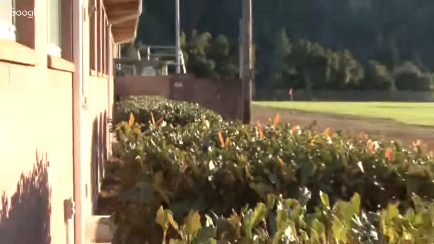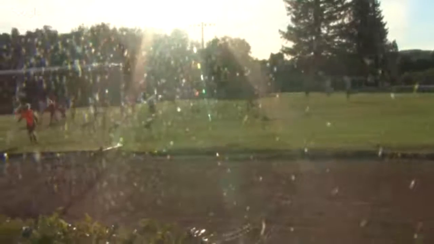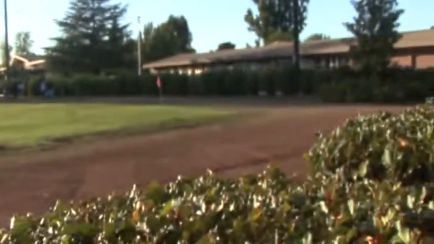We're having a substitution coming into the game right now. The sun is playing havoc with the camera. Ball's kicked up towards that left side. Again, sorry for the reflection of the lens. There we go, we're trying to get it clear. It's not so much a dirty lens, it's just when the sun hits it.